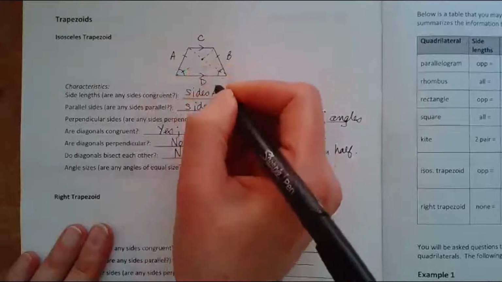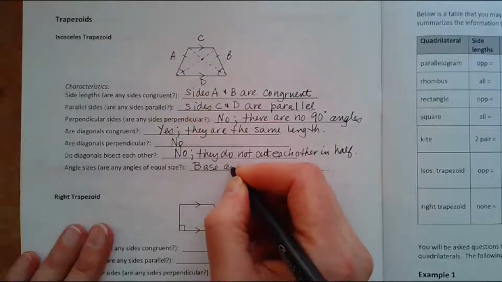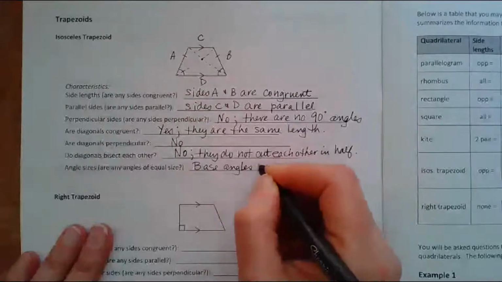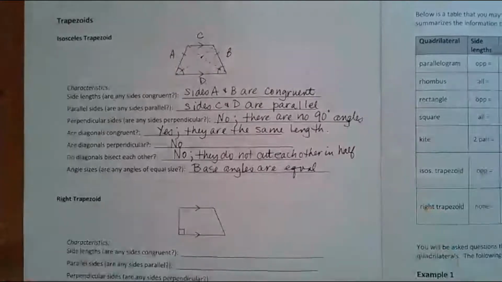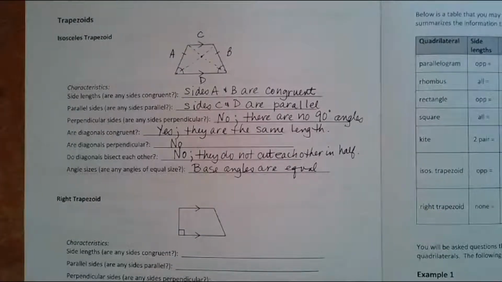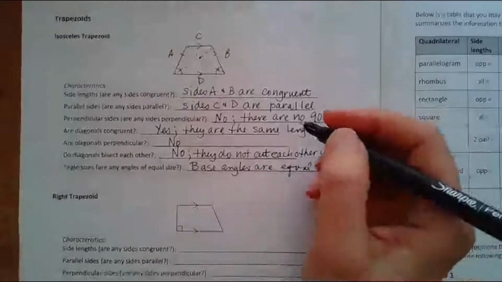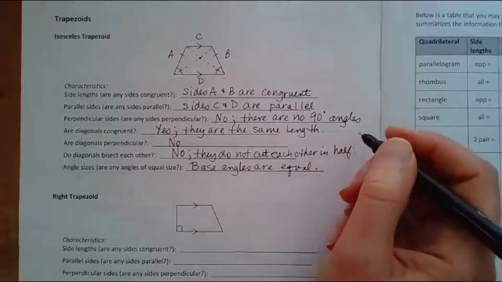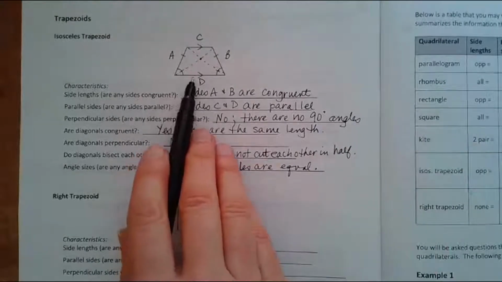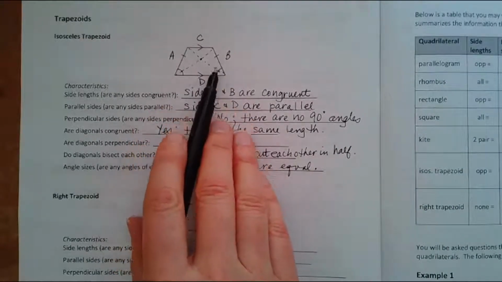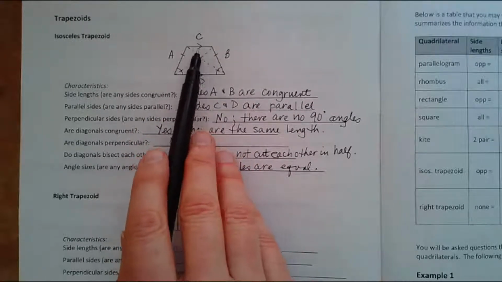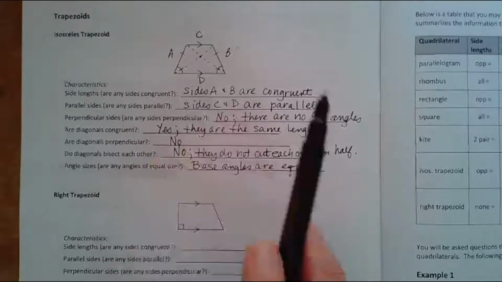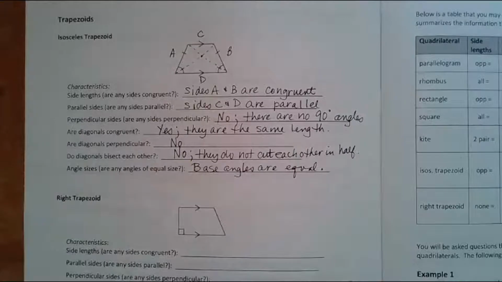The base angles are equal. Now, if the base angles are equal and in a four-sided shape the corners equal 360, then if you flipped it upside down, these would be the base angles and they would be equal too, right? They would have to be equal. They would be just flipped over the other way.